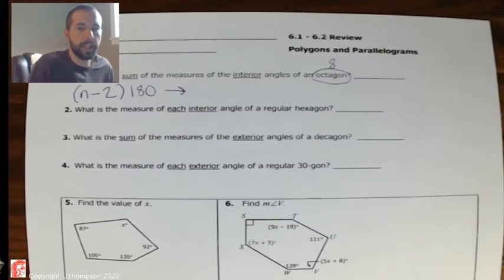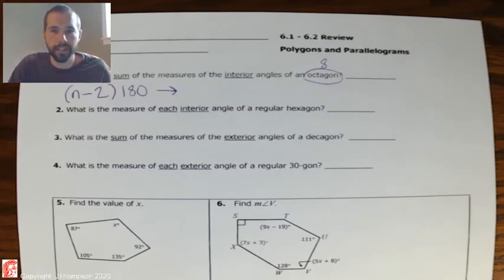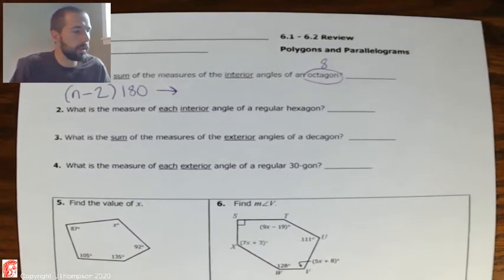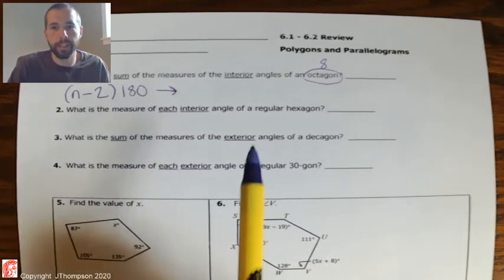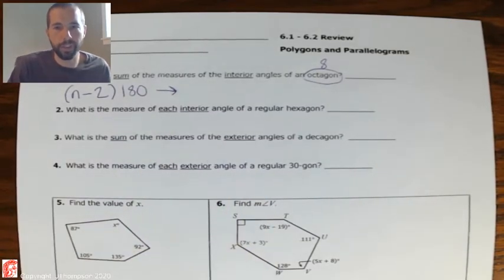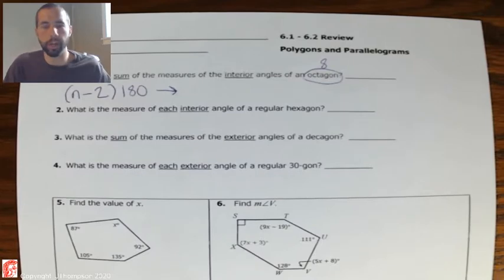Hey everybody, so in today's video, we're just going to be reviewing for the test by going over the answers for this 6.1 to 6.2 review. The questions on this review are just like the questions on the quiz. Once I'm done with this, I'm also going to post this answer key for your reference as well, so that you can use it when working on your quiz.